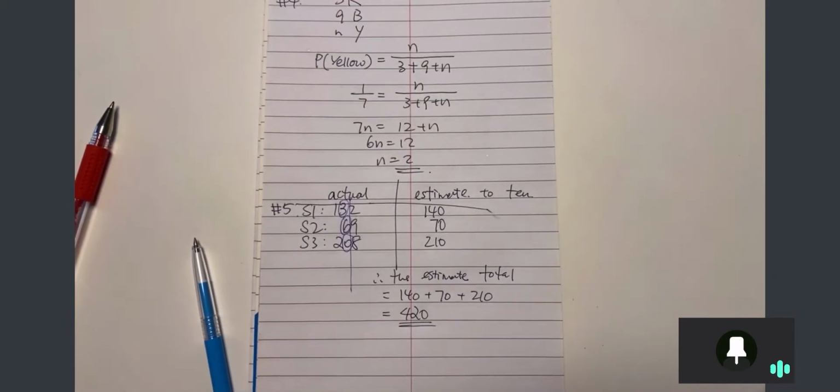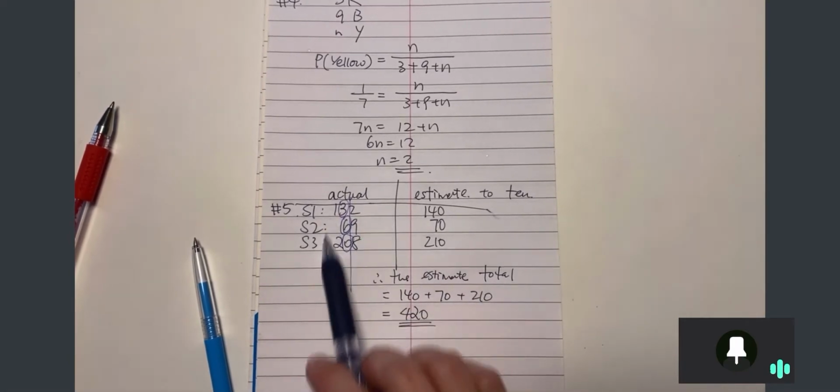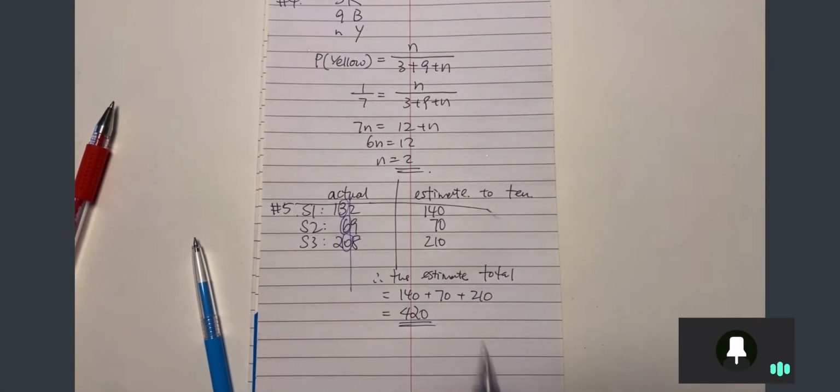Okay, so don't add up the actual numbers and then do the estimation. This is wrong because you need to follow what is instructed by the question.